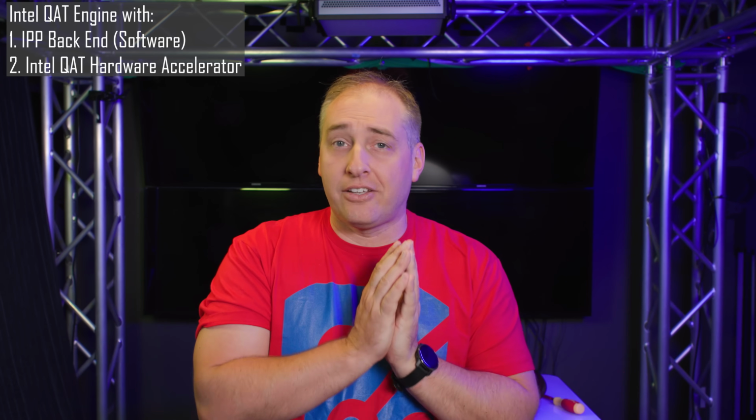Okay, for our third test, I think it's time we go look at nginx, but we're gonna do something a little bit different, and we're gonna look at the nginx HTTPS TLS handshake. And for this one, we're gonna use something called the Intel QAT Engine. Now, QAT Engine may sound like you automatically have the hardware accelerator, but you actually don't. We're going to be using 2 different things.